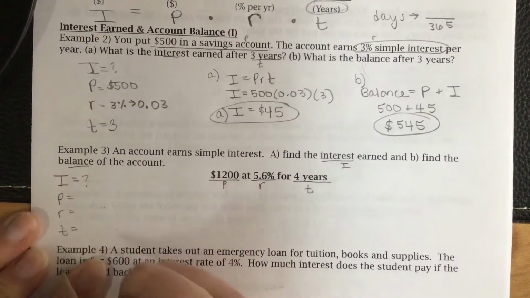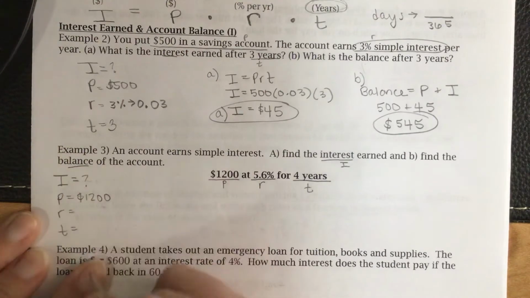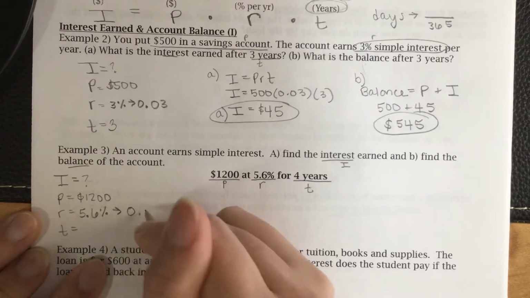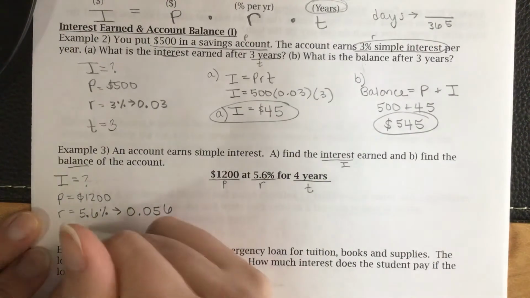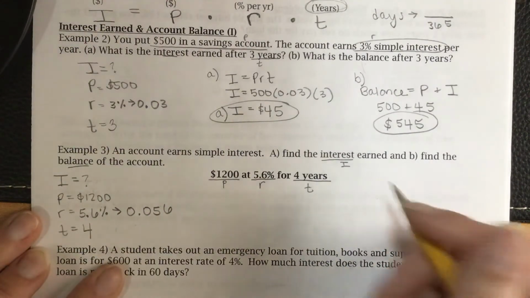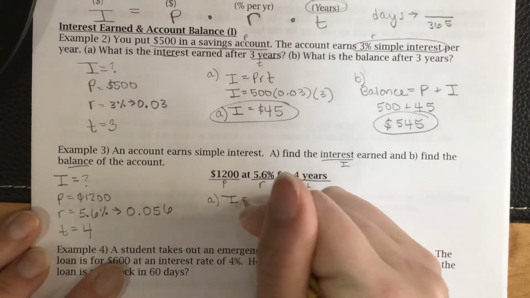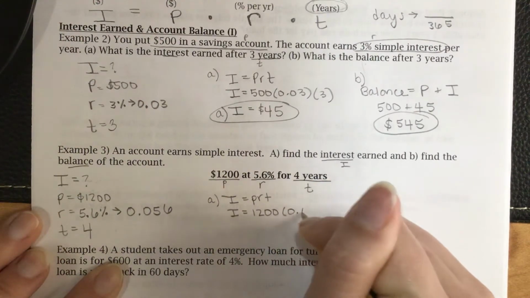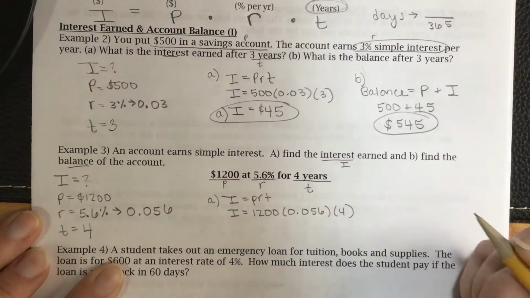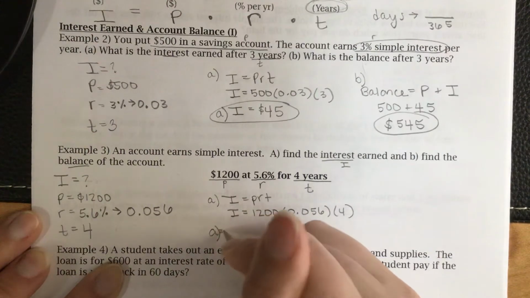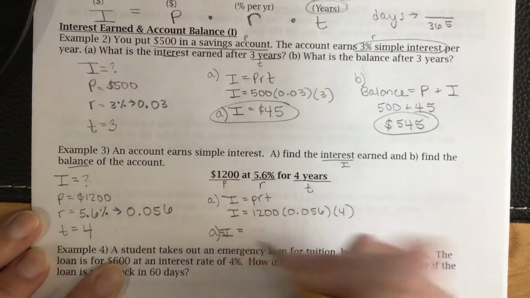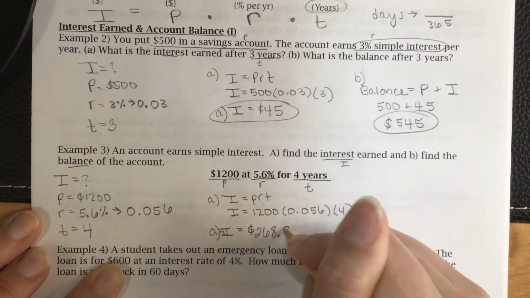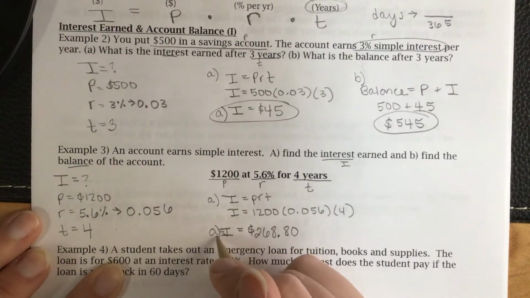We don't know our interest, that's what we're looking for. Principal is $1,200. 5.6% as a decimal, divide by 100, and you get 0.056. And T is 4 years. We substitute in what we know for part A. I equals PRT. I equals 1,200 times 0.056 times 4. When I multiply them all together, I get my I, which is equal to $268.80. That's what my interest earned is.